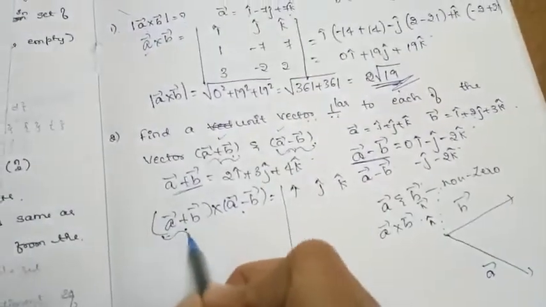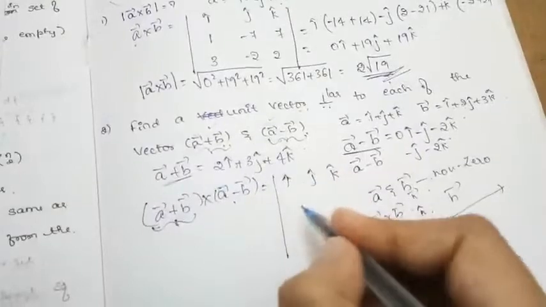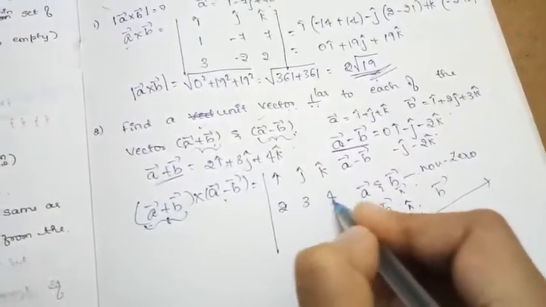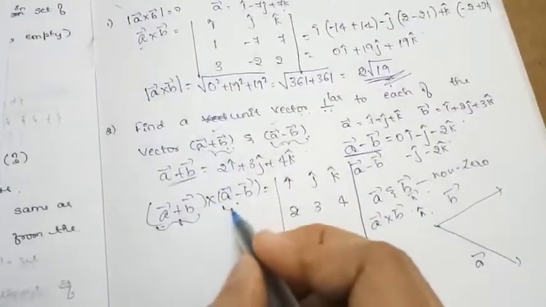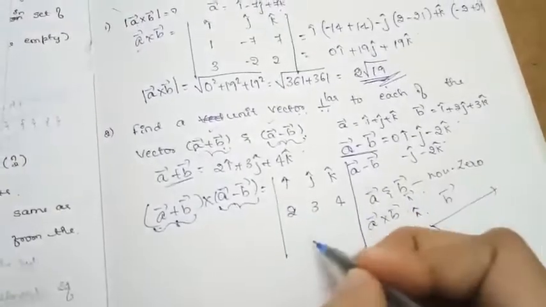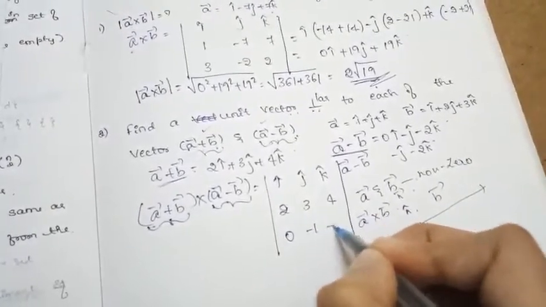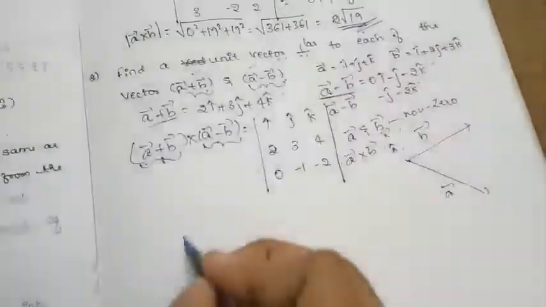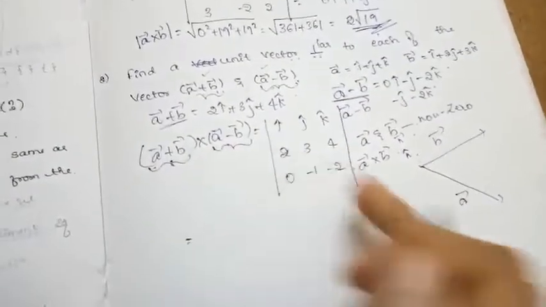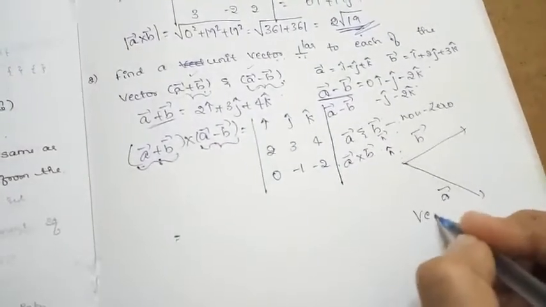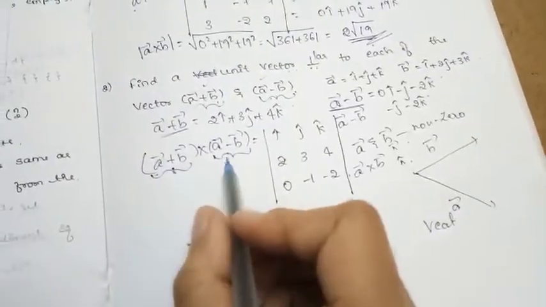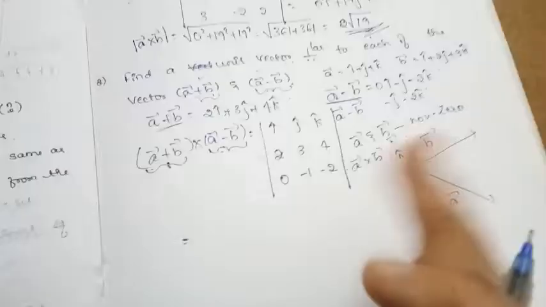The second row has the components of this vector, that is 2, 3, 4, and the third row has the components of this vector, that is 0, minus 1, minus 2. Now we know that the cross product will again give us a vector quantity. So the cross product of these two vectors will give us a vector.